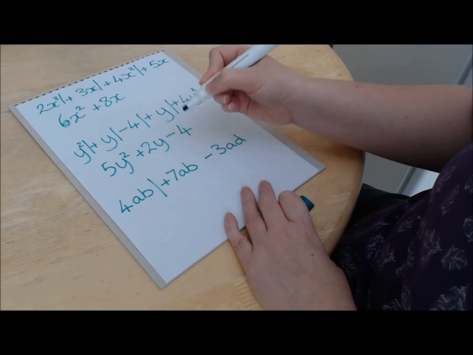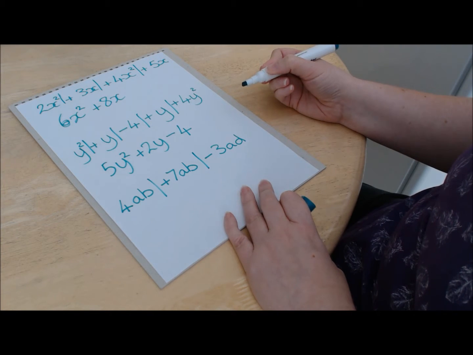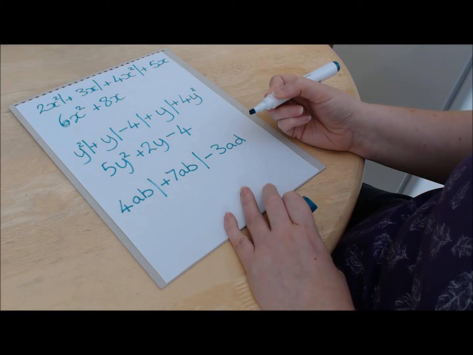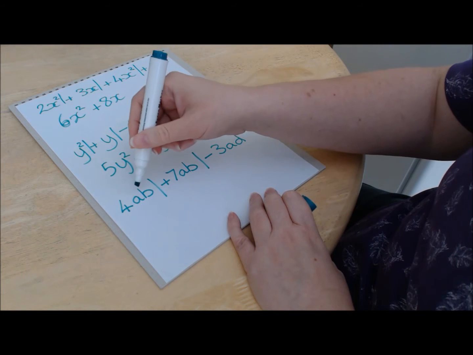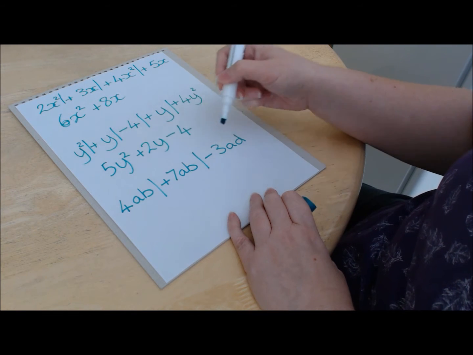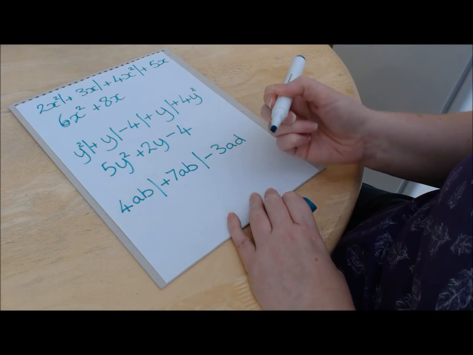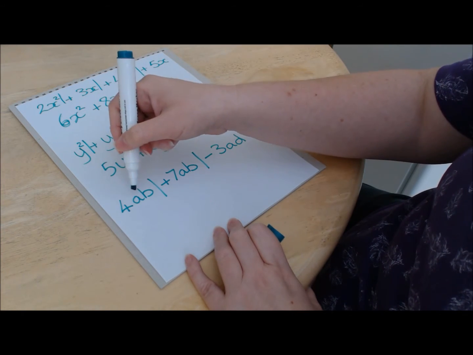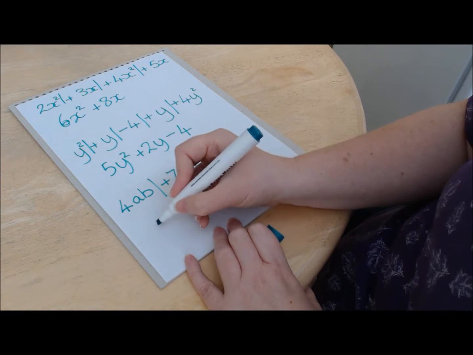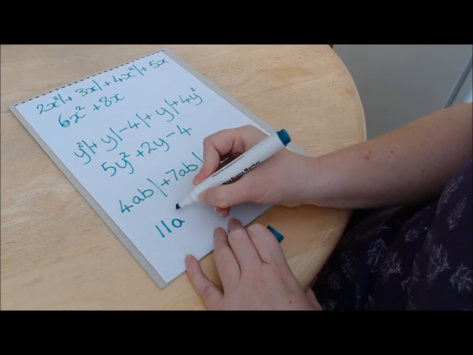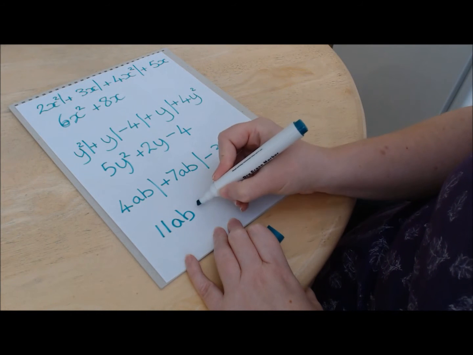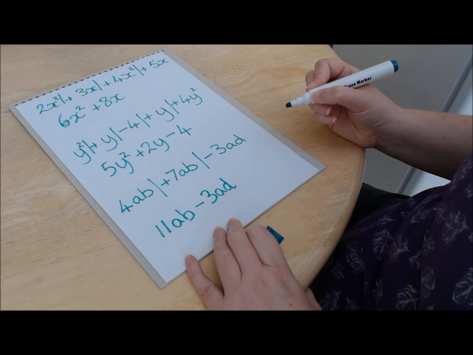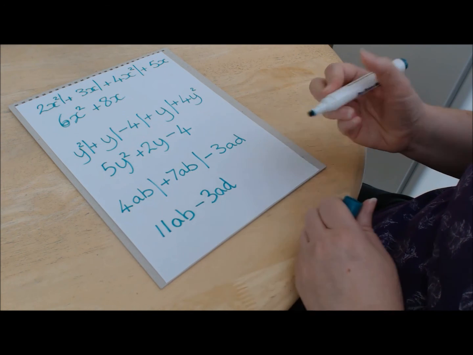Okay, so one more example. So it can have squares in, it can have multiple combinations of letters here. So the important thing here is that the ABs go with the other ABs, and if there were any, the ADs would go with other ADs. So AB kind of works before AD, so we do those first. So we've got 4AB plus 7AB, so altogether we've got 11AB, and then this is just on its own, so we pop that onto the end. So that's how you simplify or collect like terms.